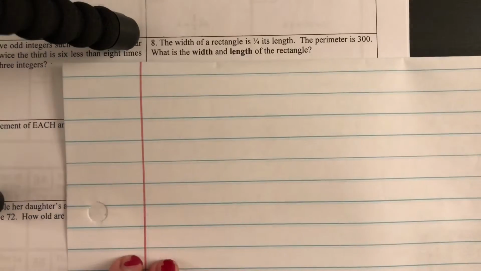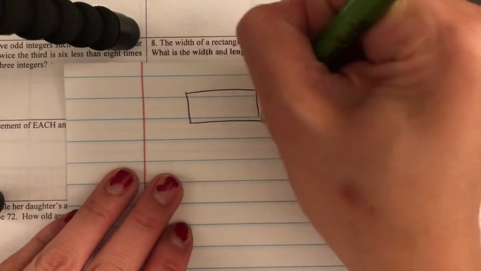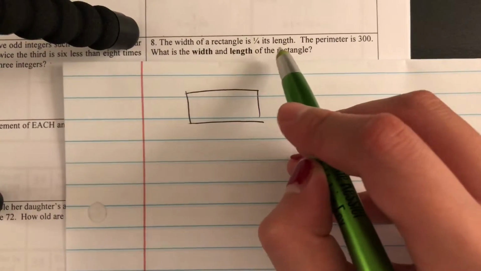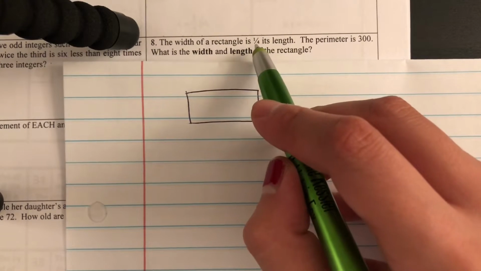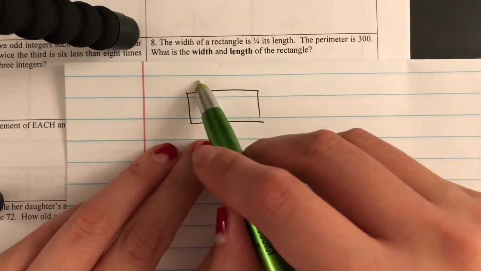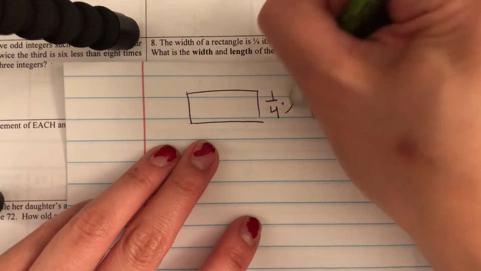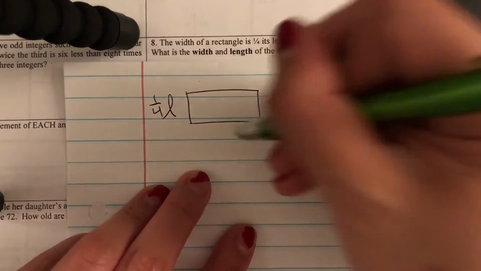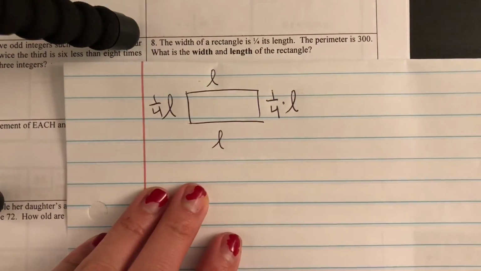The easiest thing for me to do when I have a shape like a rectangle is to visualize the problem. So I'm always going to start by drawing a rectangle. The width is 1/4 its length. The biggest problem on the test is that you guys weren't really sure what 1/4 its length meant in terms of math. That means that the width right here is 1/4 times L, or just 1/4 L. That leaves the other sides as just the length represented by the variable L.